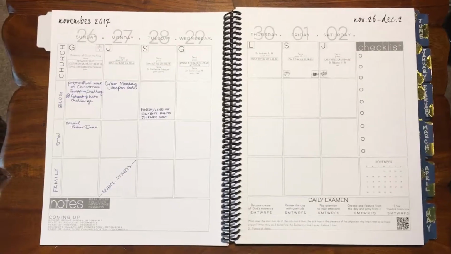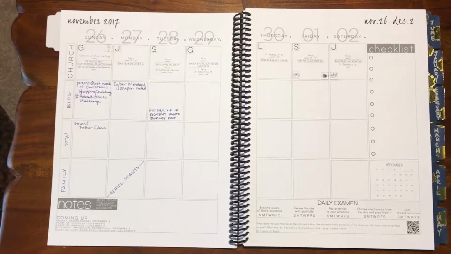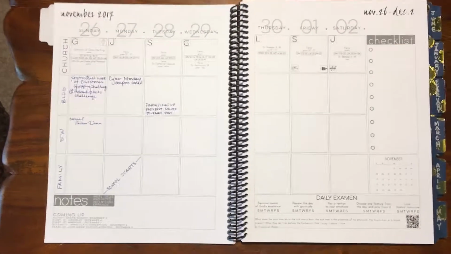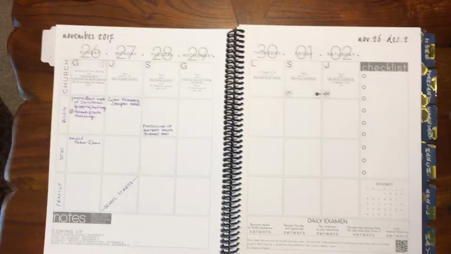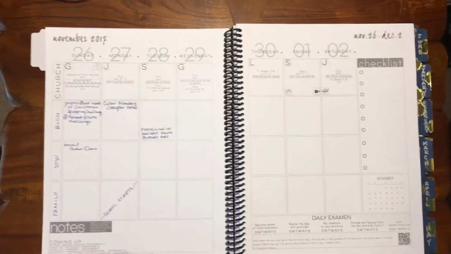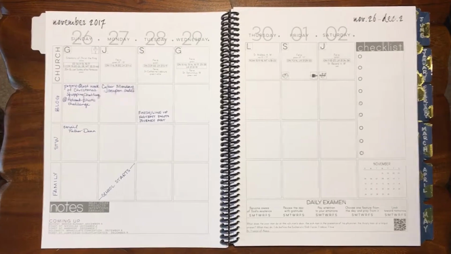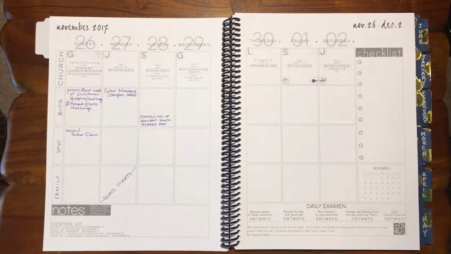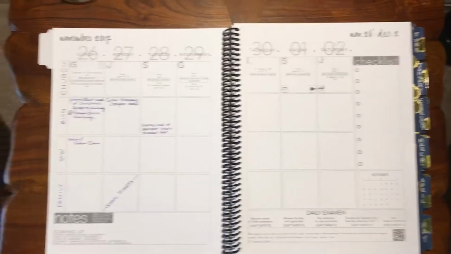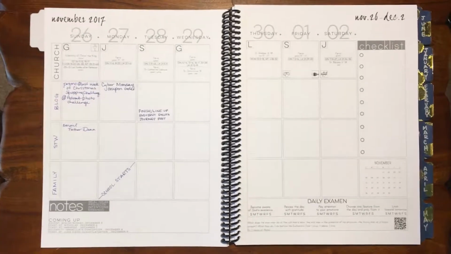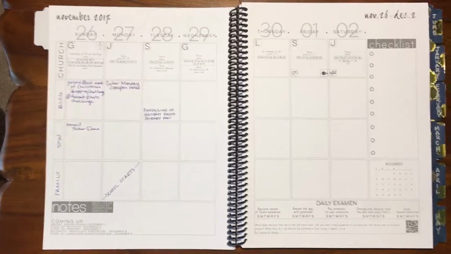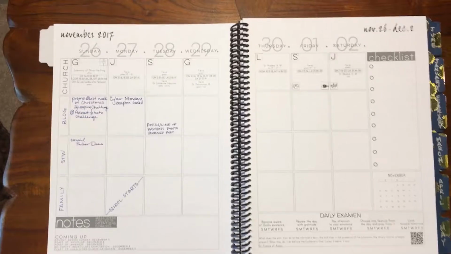On the other hand, I need this thing open and laying flat somewhere where I can see everything. And there are some weeks when this thing is crammed full, and there are weeks when it's not, and that's okay. I personally just love the bigger one because I just need the space. Visually for me, it's just the better choice. But it's all the same content. The only difference is the size.